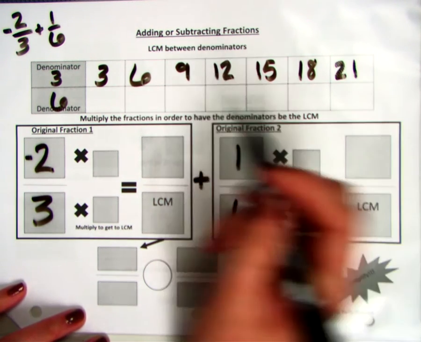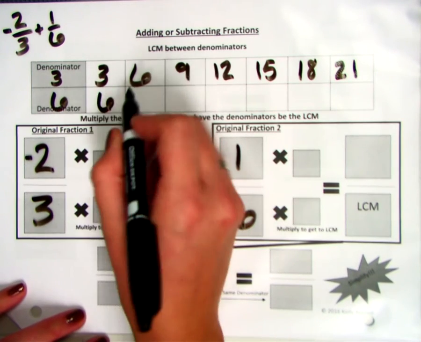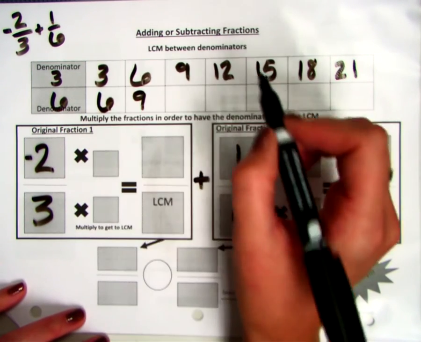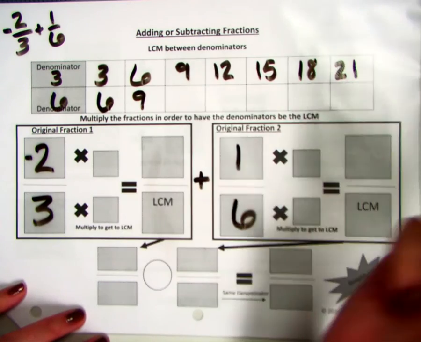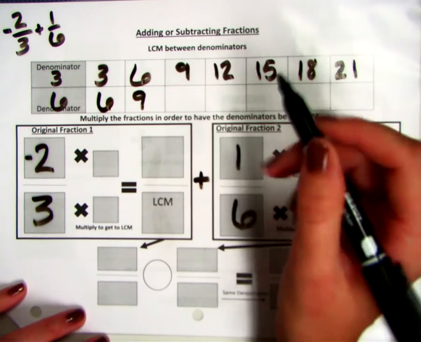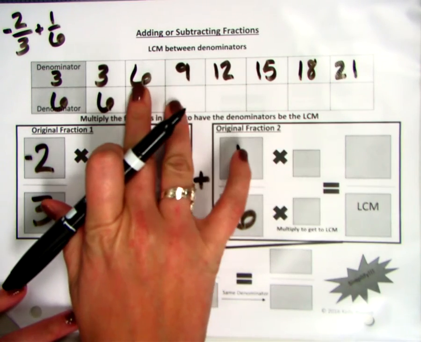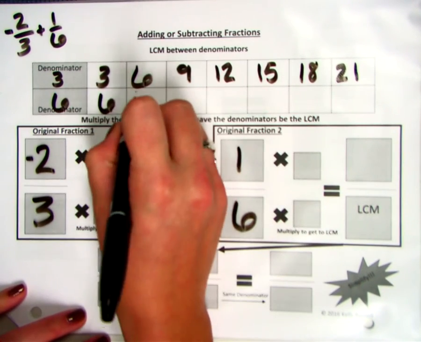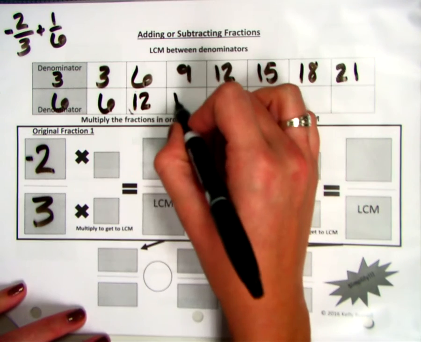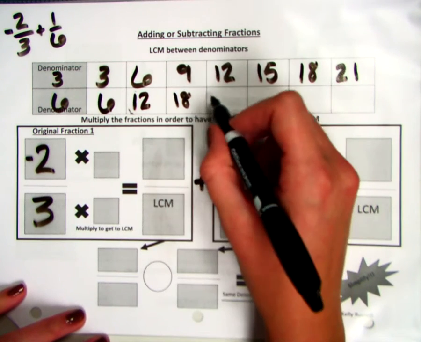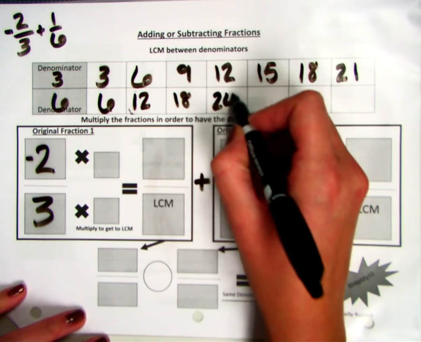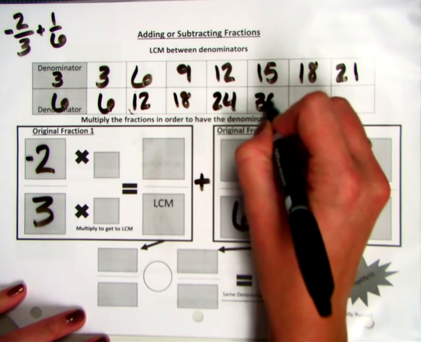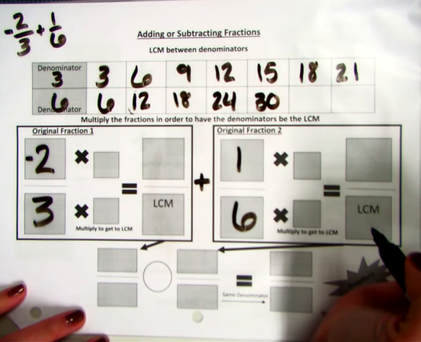And then I look at my 6. I have 6, 12, 18, 24, 30, and you're going to keep going on and on.